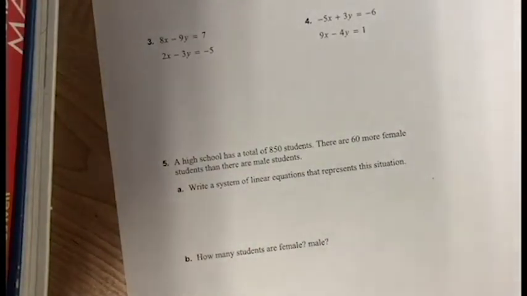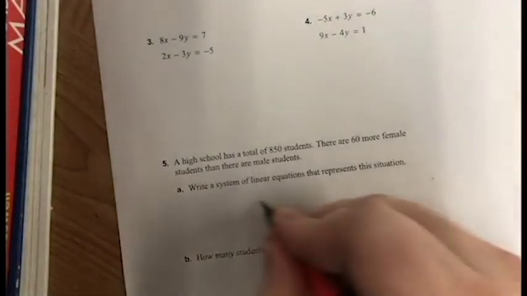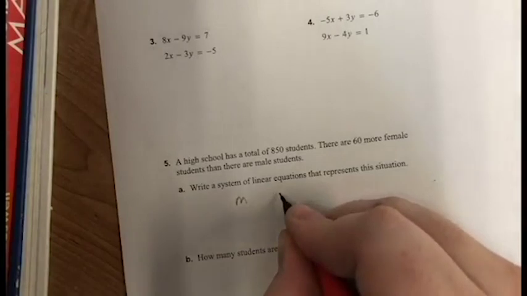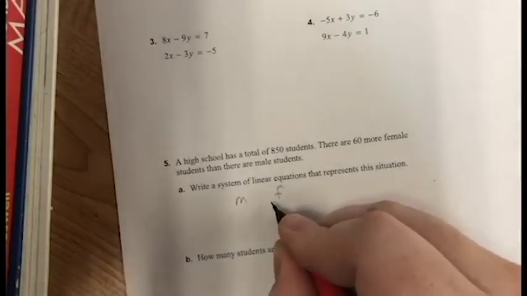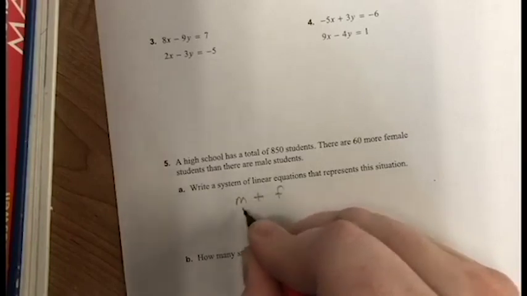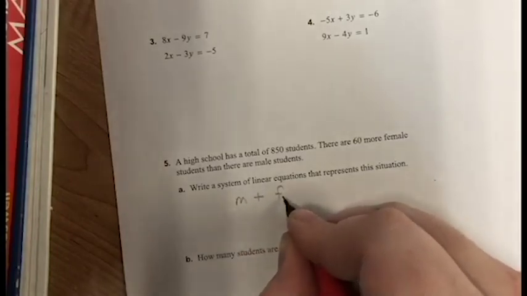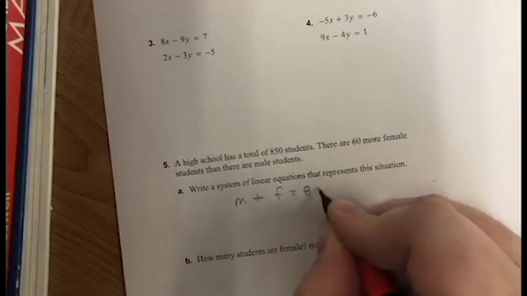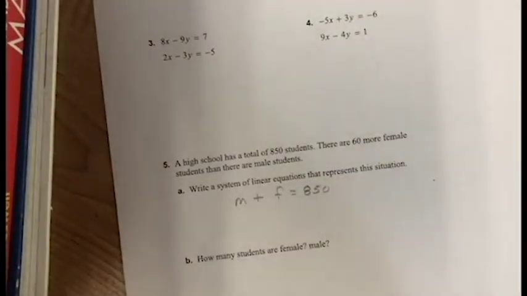We're going to help you kind of create your equations. So it says a school has a total of 850 students. There are 60 more female students than there are male students. So stop right there. We know that we're going to label things. We know M is going to be for males, and we'll use F for females. And since we don't know how many we have of that, we can just say however many males plus however many females is equal to 850, because there's a total of 850 students.